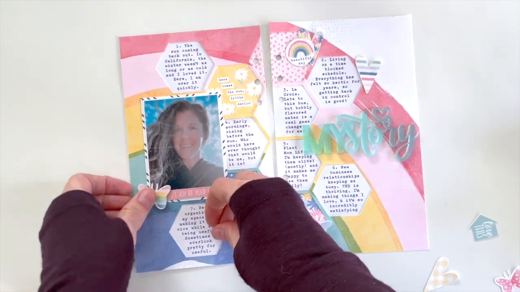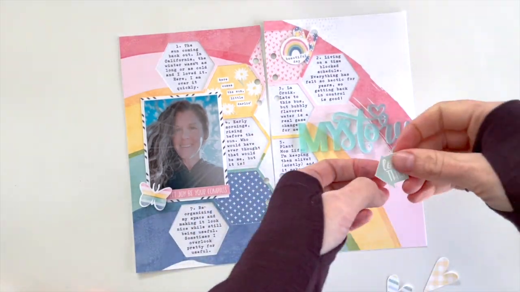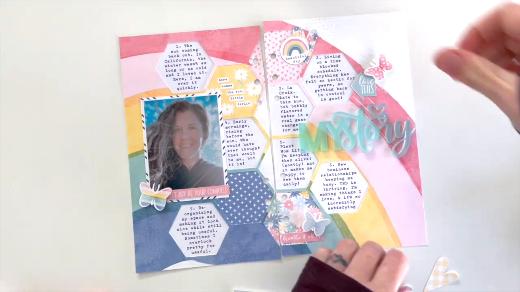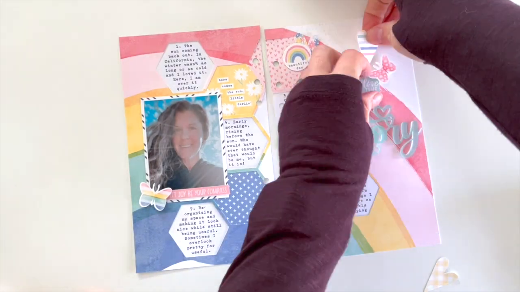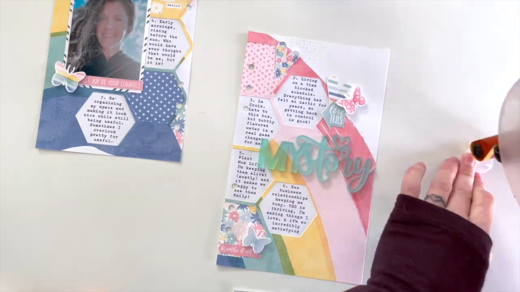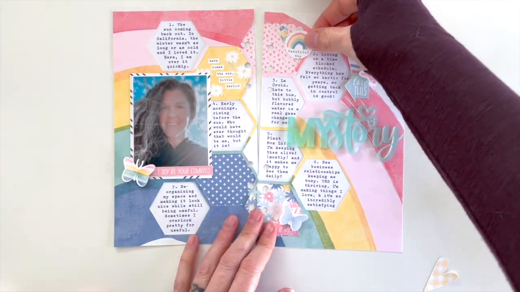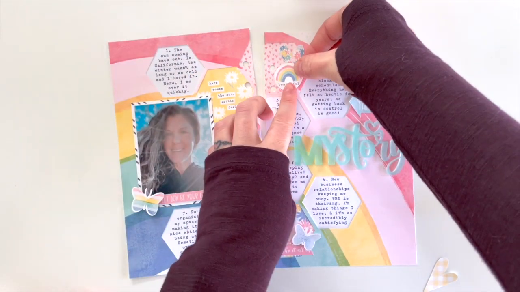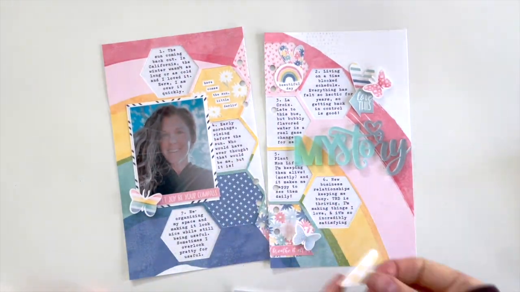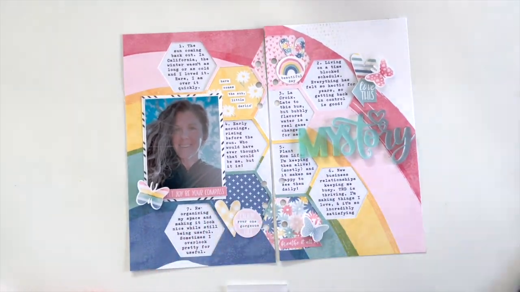So I'm popping up the butterflies on Pop Dots. The butterflies are from the digital kit portion of the Here Comes the Sun collection. There are videos on my blog, in the tutorials and the FAQ section, about making your own print sheets in Silhouette and in Photoshop for digital kit embellishments. But the rest of these embellishments are from the printable sheets, the sticker sheets.